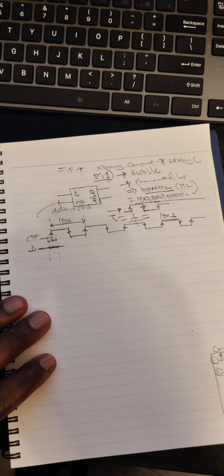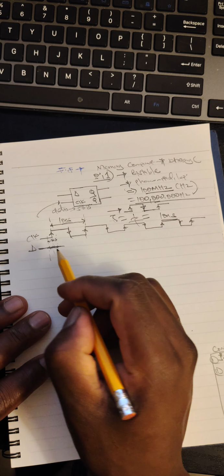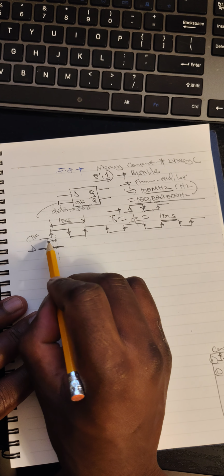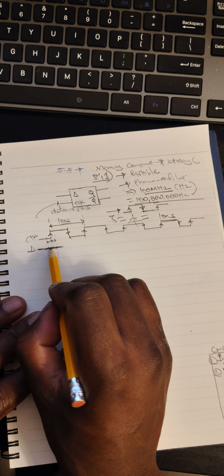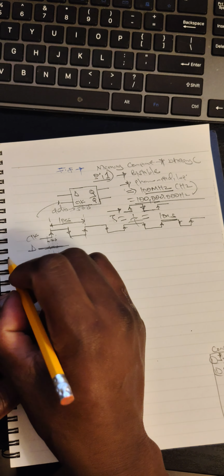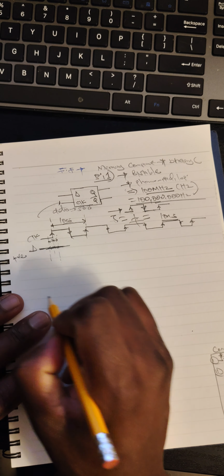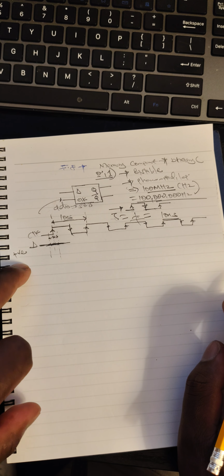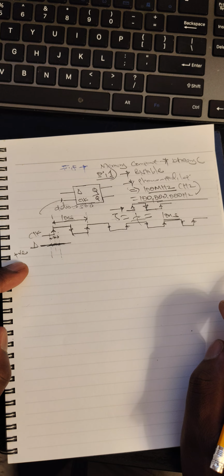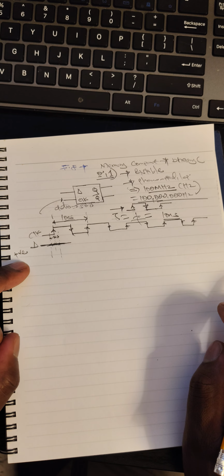If it has to go logic 1, let's be logic 1. Now, at this point, let's make it logic 0, right? So the data is stable, it's at 0. Now, before that, let's assume, first of all, we are dealing with a positive edge triggered flip-flop. Positive edge triggered flip-flop means data is captured at the rising edge of the clock.